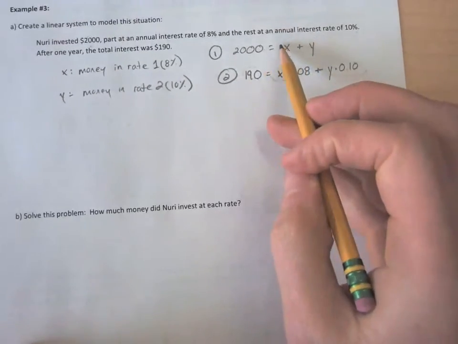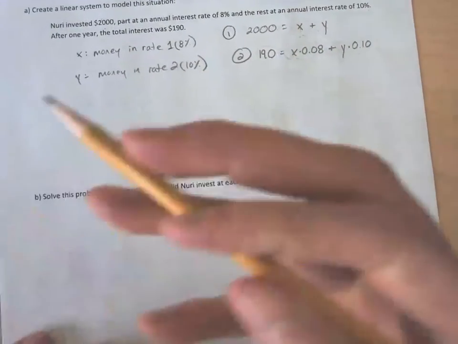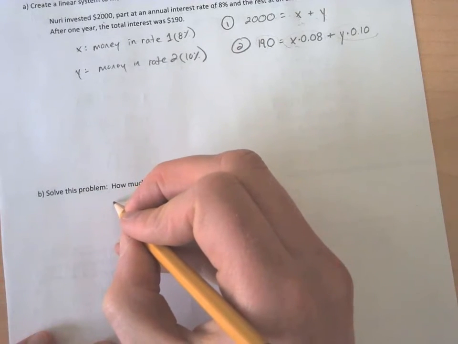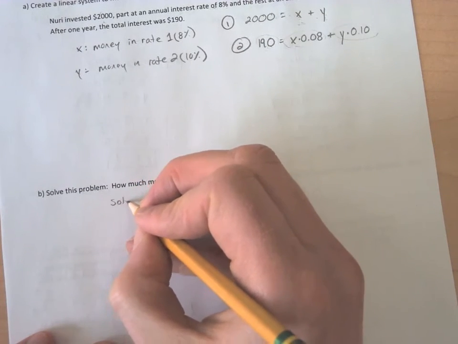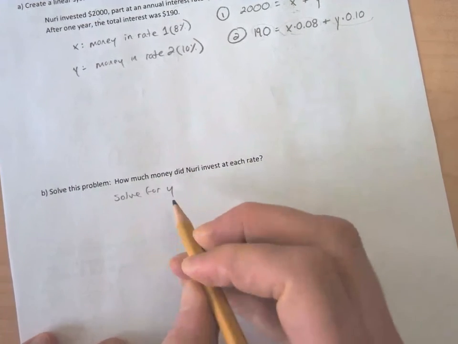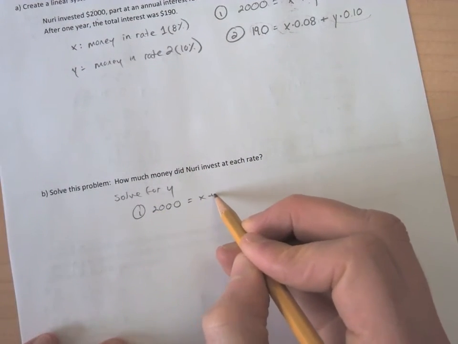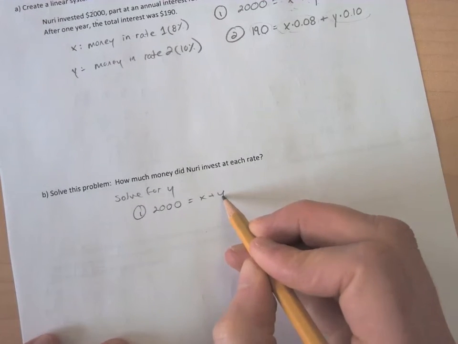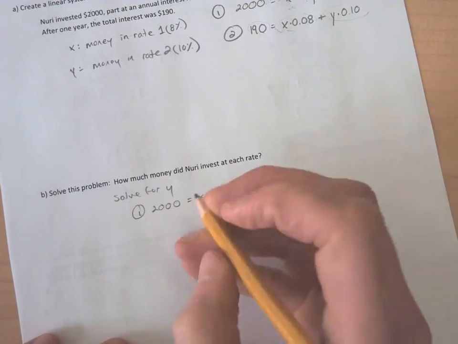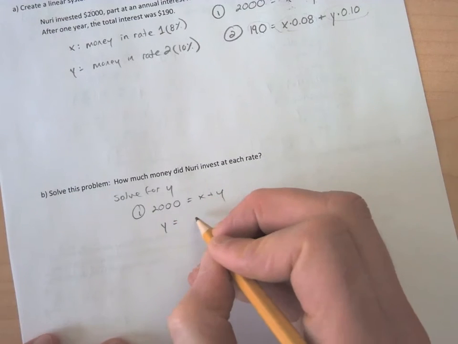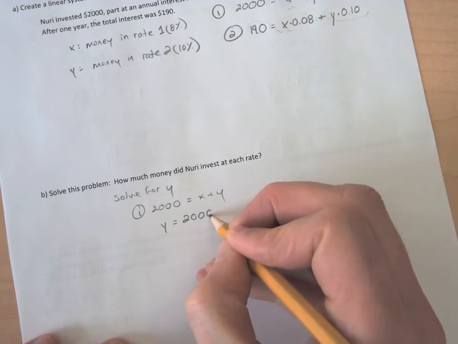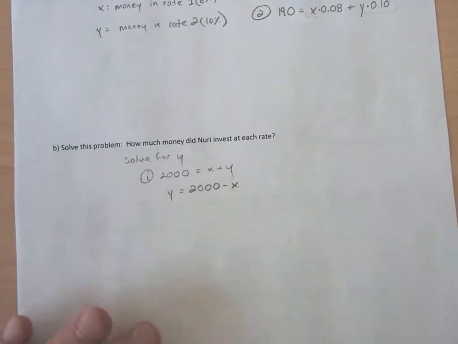Probably 1. So I'm going to solve for y. Equation 1 is 2,000 equals x plus y. If I want y by itself, I have to subtract the x to the other side. So y equals 2,000 minus x.